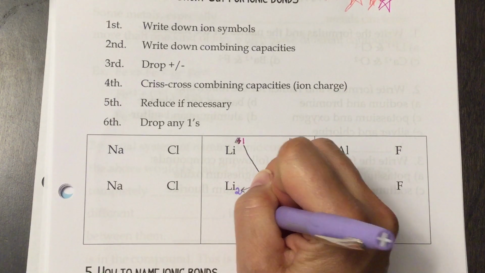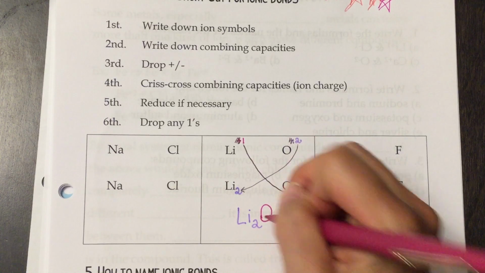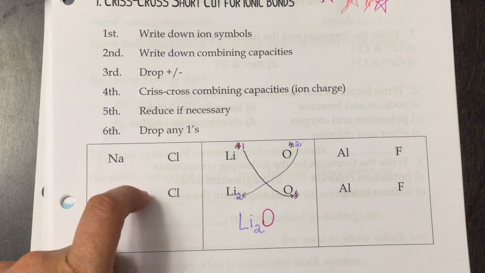So you're gonna have Li2 and with your O right next to it. Okay, and that is how you write the formula for an ionic bond. Okay, let's try this one here.